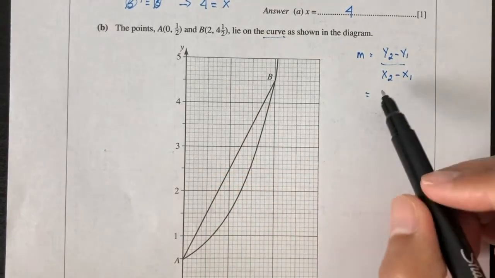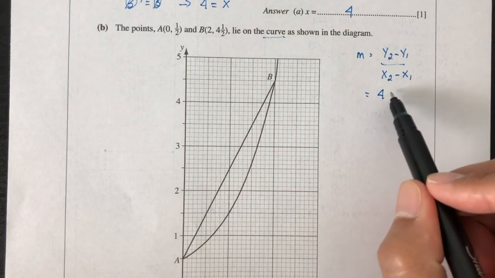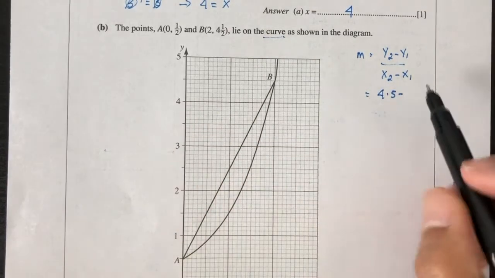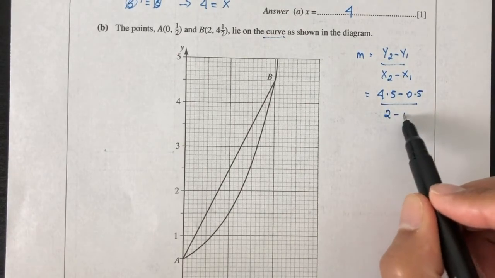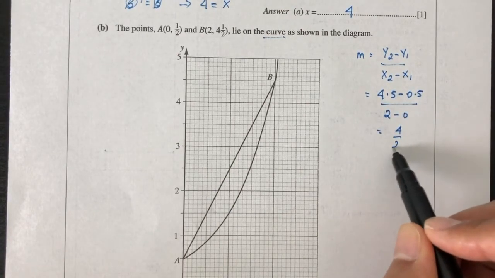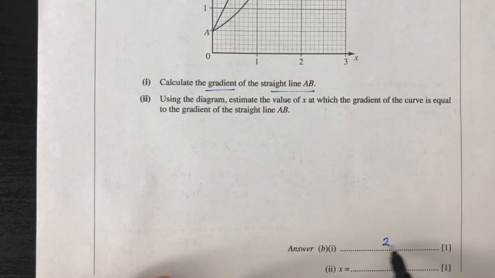So y2 will be 4.5, so 4.5 minus 0.5, divided by 2 minus 0. That is 4 over 2. That should be 2. So your answer for part 1 will be 2.